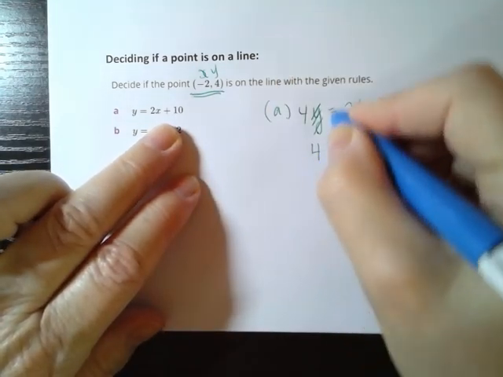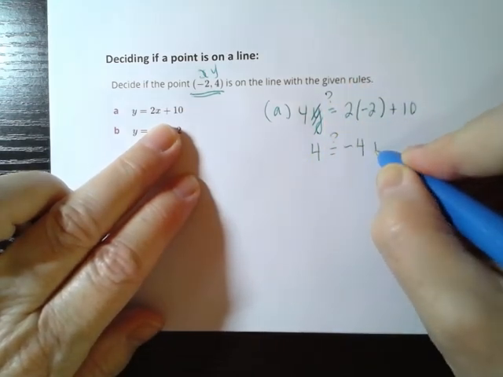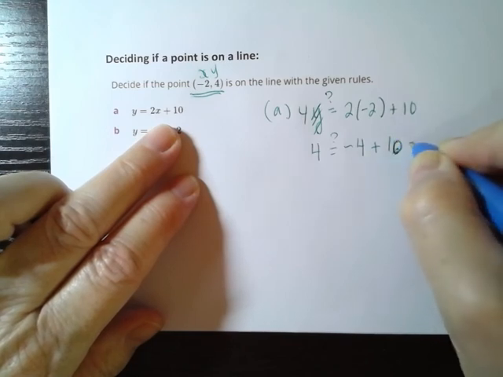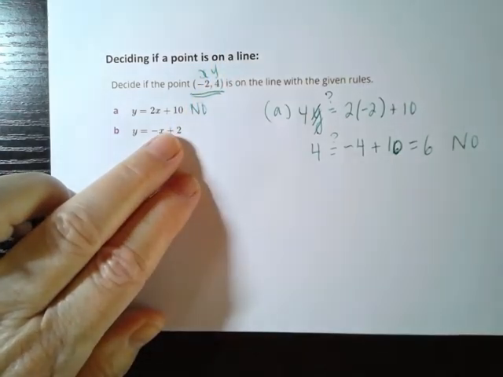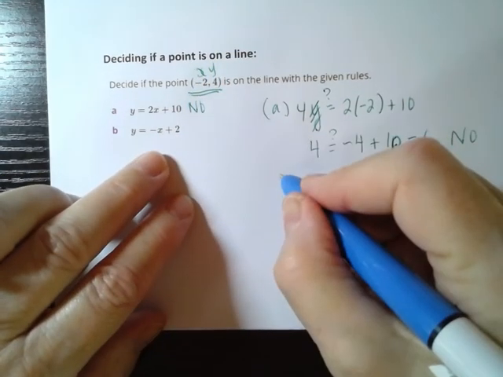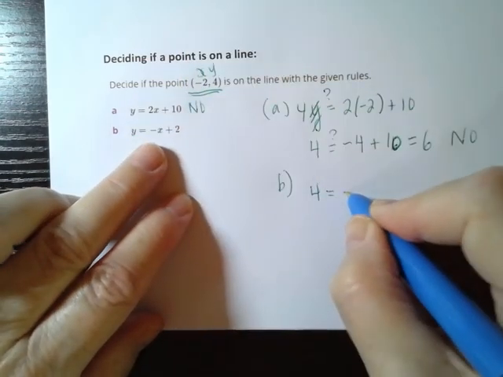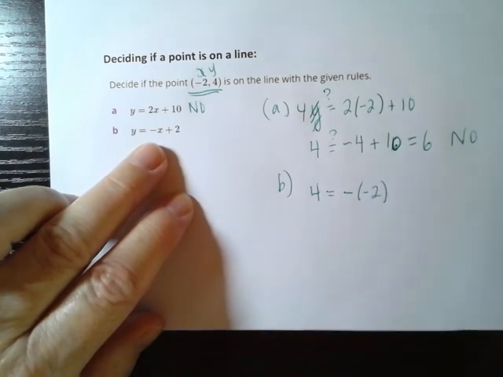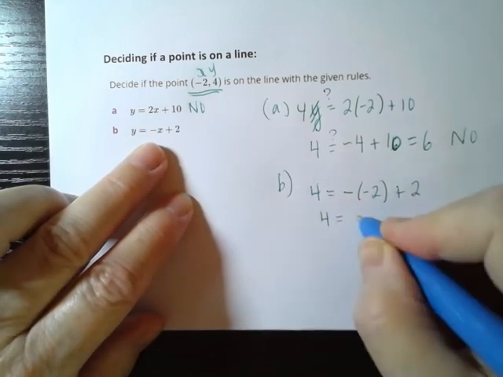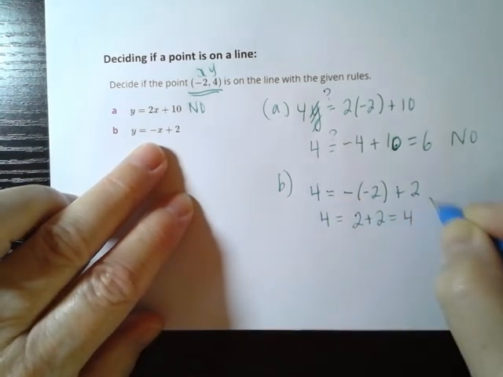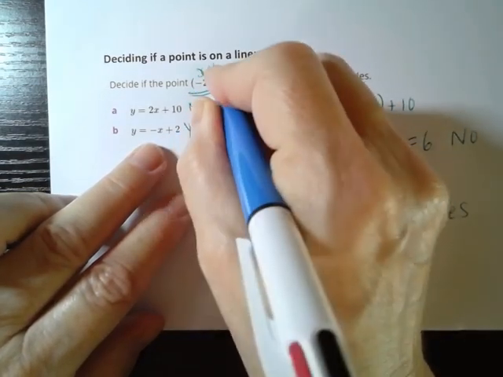So I'm asking the question, does 4 equal negative 4 plus 10, or 6? No. So this is not on that line. Unless they're equal, then they're not on the line. B says 4, same y, equals negative 2, important to put in brackets, plus 2. 4 equals negative, and negative is a positive, equals 4, so yes, 4 does equal 4, so that point is on that line.